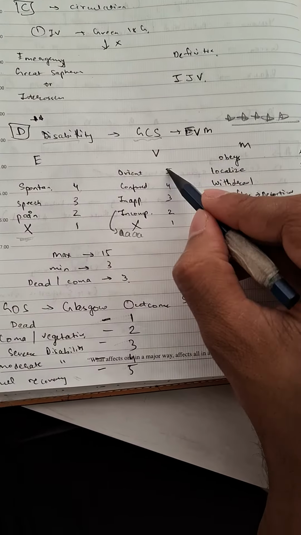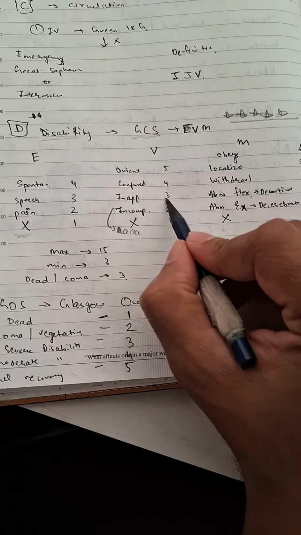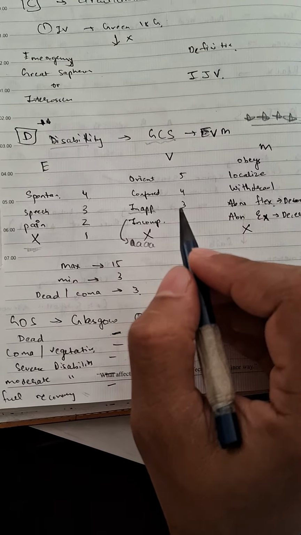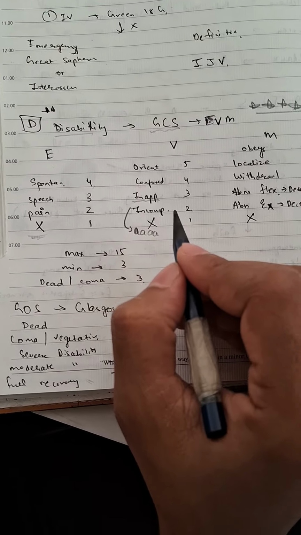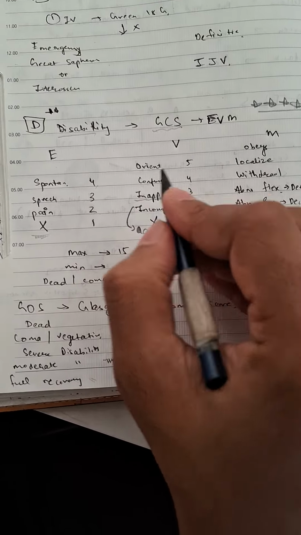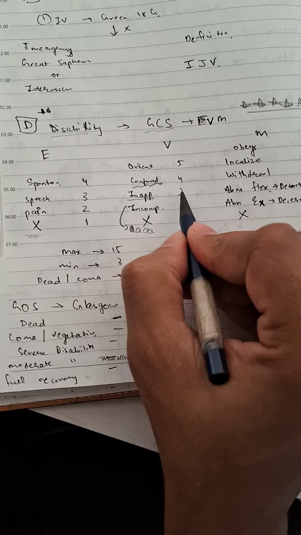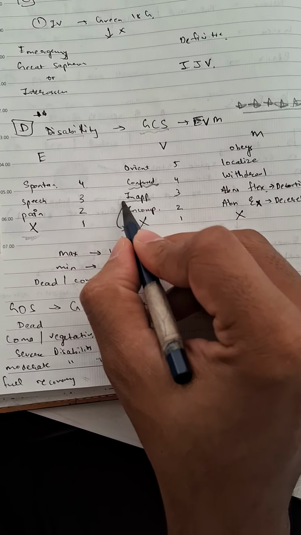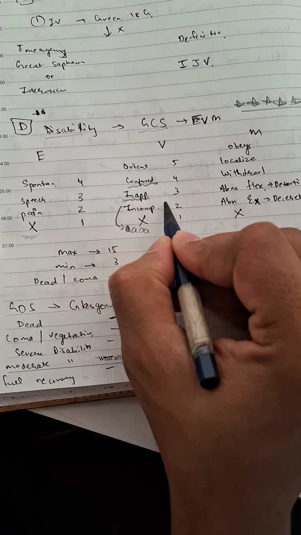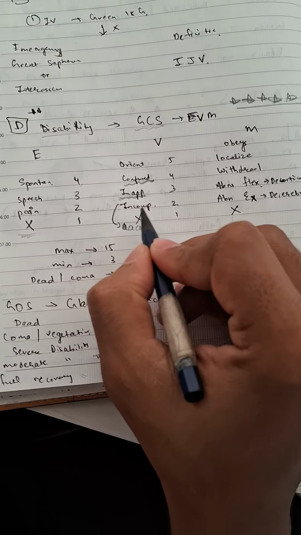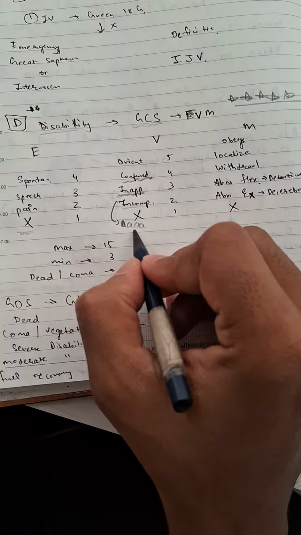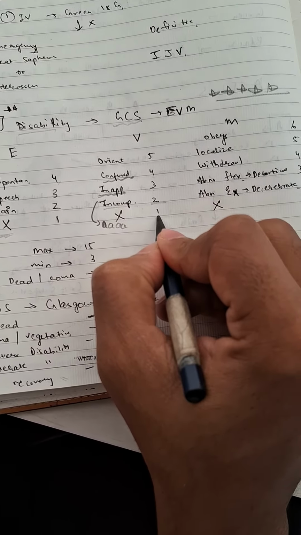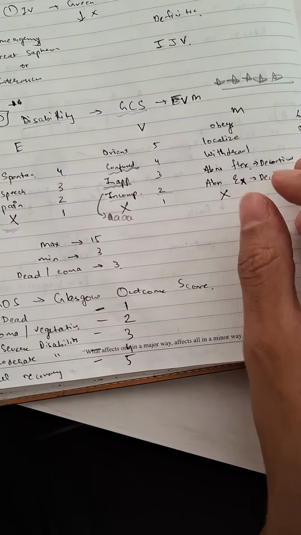Then verbal: 5 is oriented, 4 is confused, 3 is inappropriate words. What do you mean by inappropriate words? Suppose you ask the patient what is your name and he says Taj Mahal, this is inappropriate. That will be confused. What will be inappropriate is the patient is not able to tell you anything. What is incomprehensible? Incomprehensible means the patient is just able to mumble like that. It will be 2. What is number 1? The patient is not able to speak.